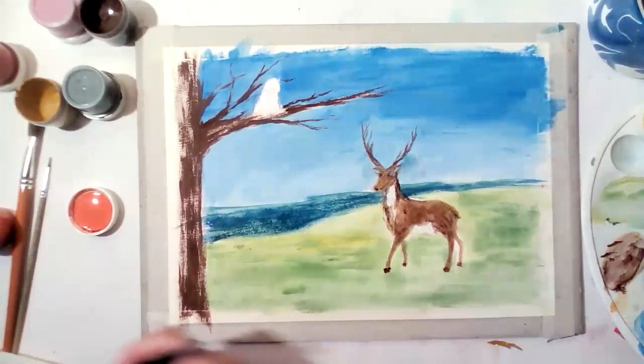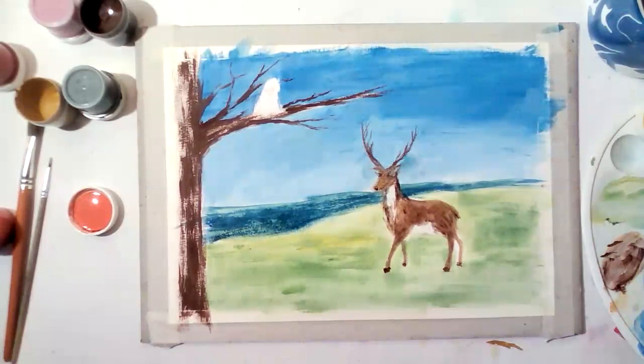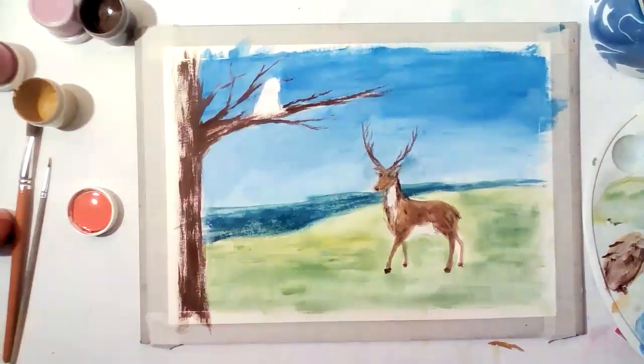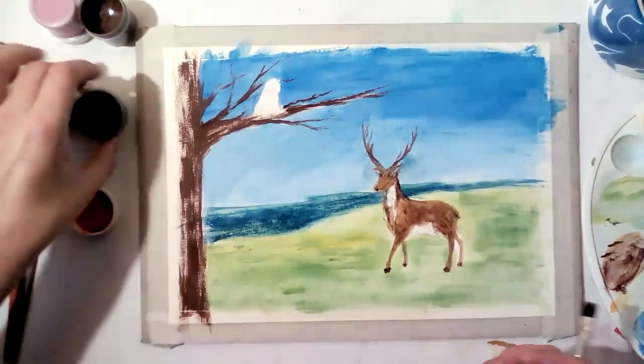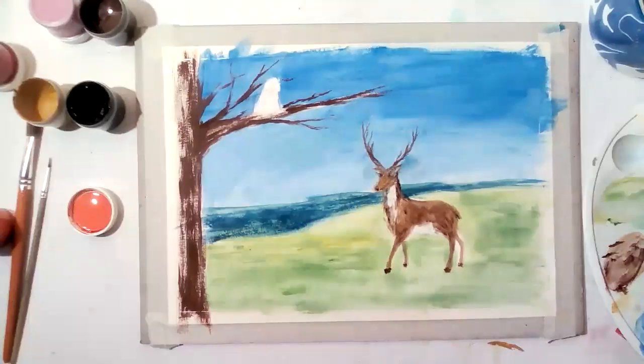I will let my deer rest. And what I will do is a background layer for my oval. For this, I will take just a tiny bit of black, because I want my oval to be gray.